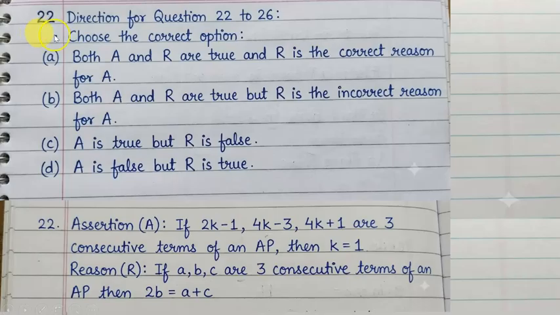Next, question number 22 to 26. Directions for the questions: choose the correct option. Both A and R are true, and R is the correct reason for A. Both A and R are true, but R is not the correct reason for A. A is true, but R is false. A is false, but R is true.